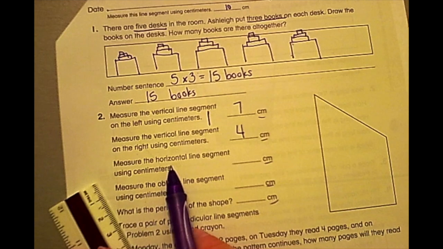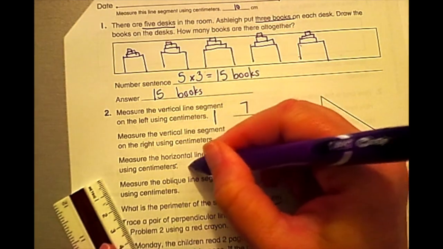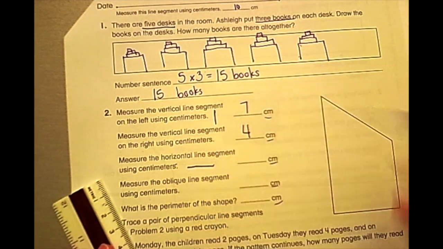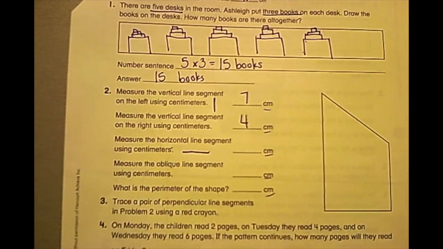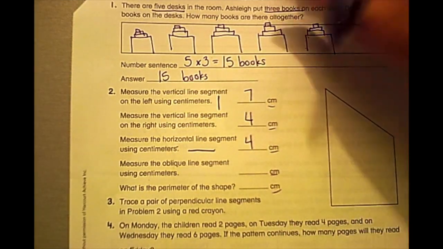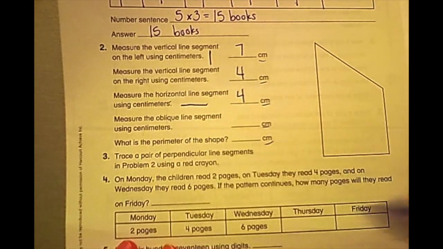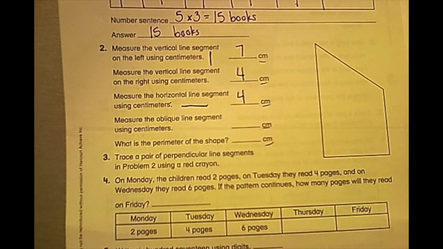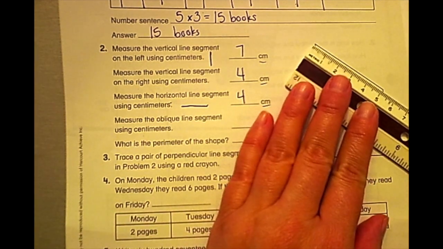Then measure the horizontal line using centimeters. Horizontal, remember, you can see the horizon. There's only one of those. It's 4 centimeters. All right, and then the oblique line. That one's the easiest to remember. It's that wonky diagonal.